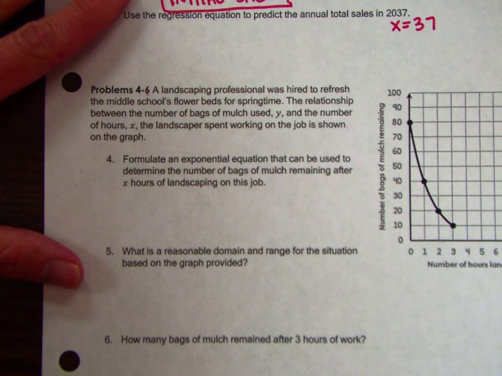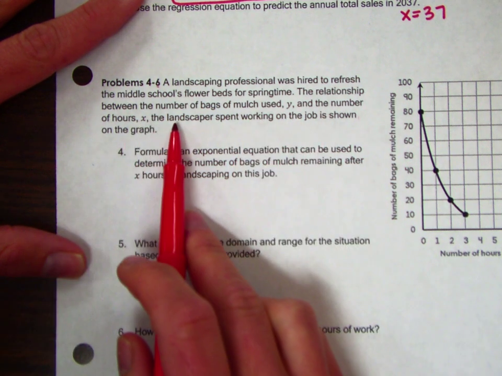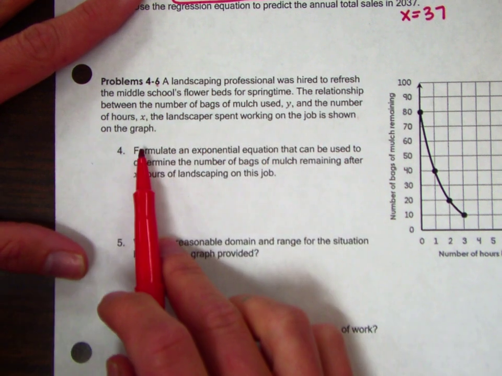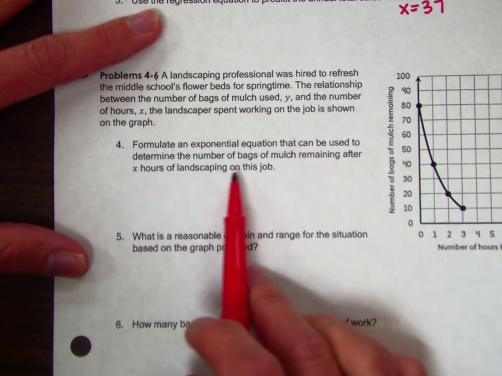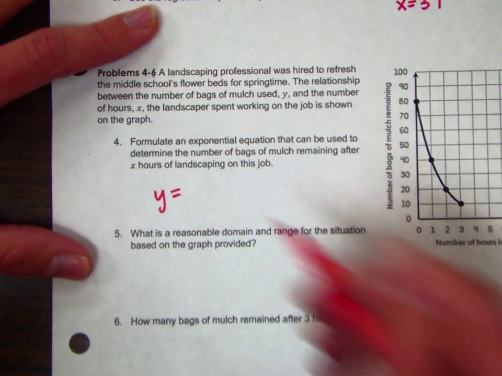All right, so on this one, a landscaping professional was hired to refresh the middle school flower beds for springtime. The relationship between the number of bags used, Y, and the number of hours, X, the landscaper spent working on the job is shown. Formulate an exponential equation that can be used to determine the number of bags. So we need a Y equals, all right?